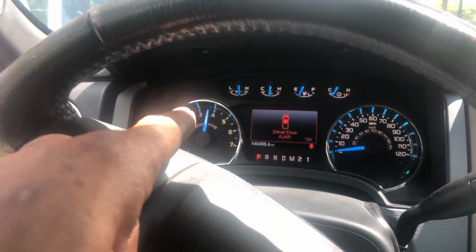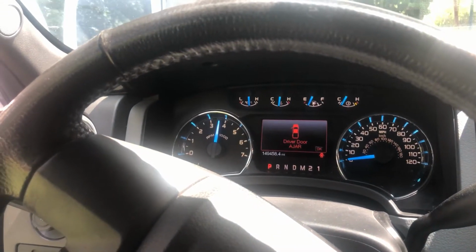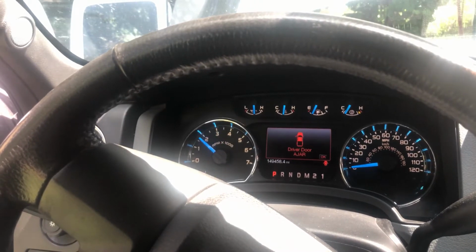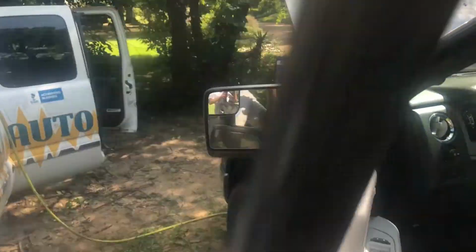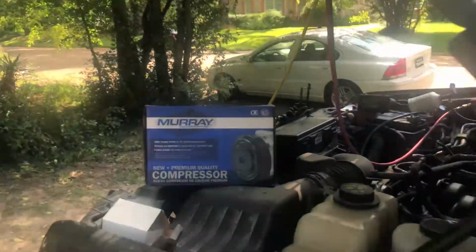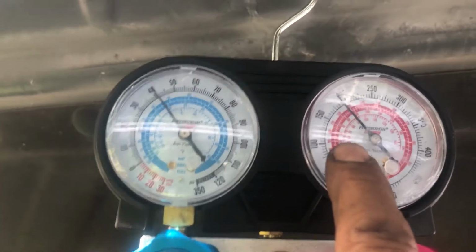Right, got the RPMs almost at 4. If it's gonna come on, it should be on right now. I believe it is. Yep, the high-speed fan's kicked on. If it's over 200, all right, it leveled out. It just dropped under 200.